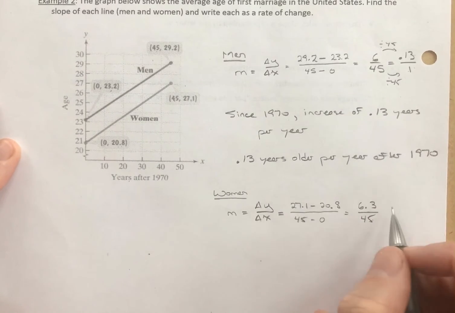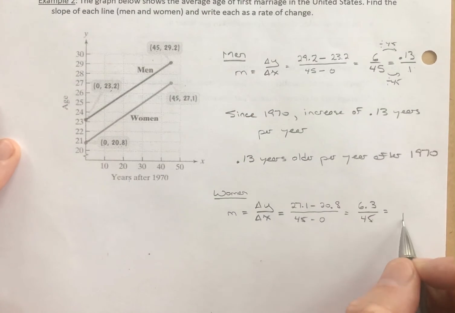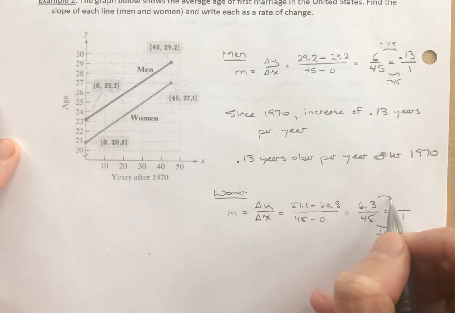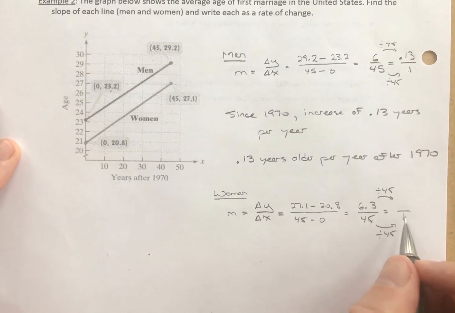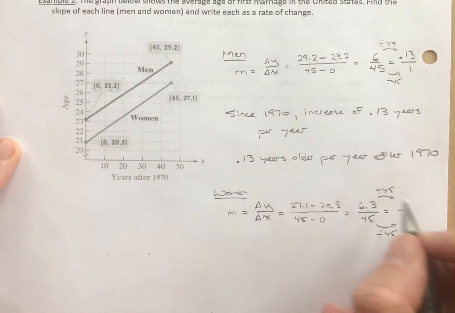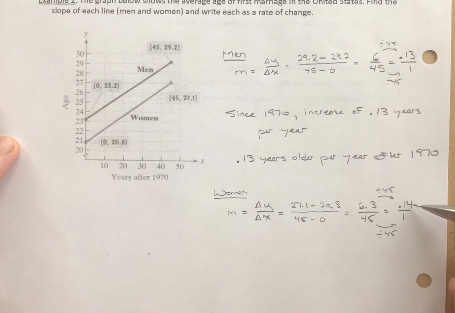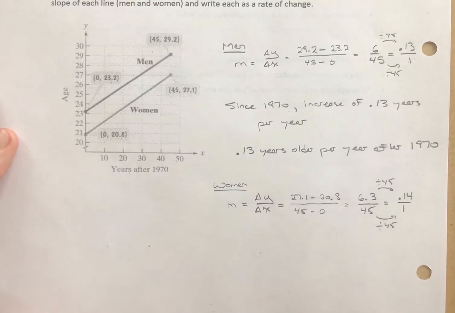So that's the slope, but we want to write that as a rate of change. It says right up here, so we want to have a 1 in our denominator. So we'll divide numerator and denominator both by 45. 45 divided by 45, of course, is 1. 6.3 divided by 45, and my calculator says 0.14. So it looks like they are increasing ever so slightly faster. Their age is increasing before their first marriage for women. So we can say the same kind of thing here, again writing it as a rate of change.